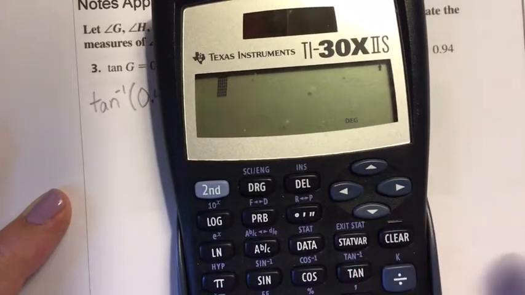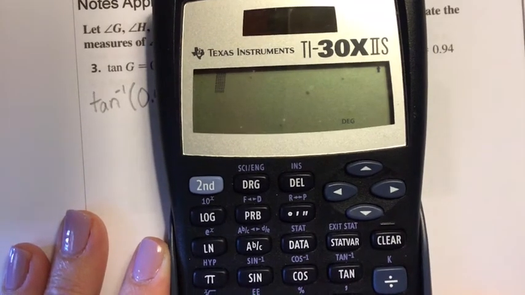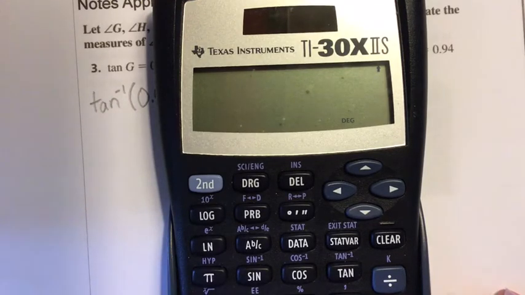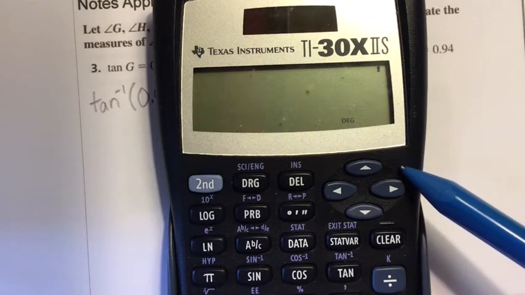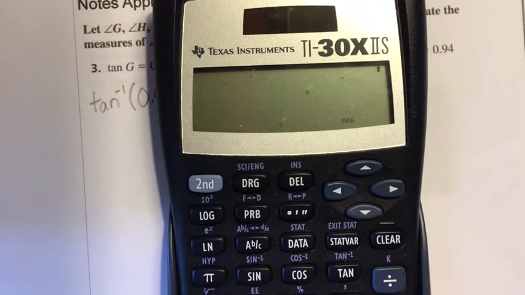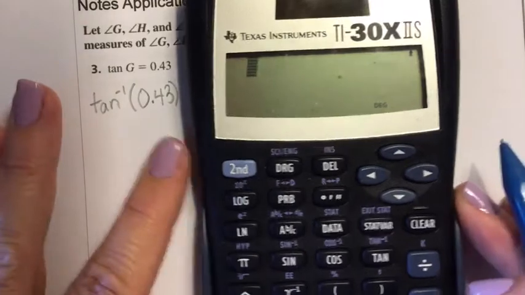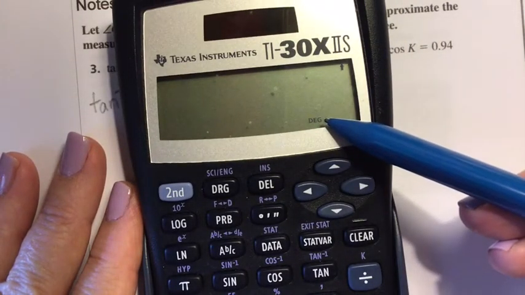This is a calculator that I highly recommend to purchase if you can. In my classroom, I have a classroom set of these. But when you take the ACT or the SAT on a weekend, this calculator here is about $13 or less at Walmart. And it does a lot of the things that you need for it to do, and it's affordable. To do the inverse tangent, the first thing you want to make sure is that your calculator is in degrees.